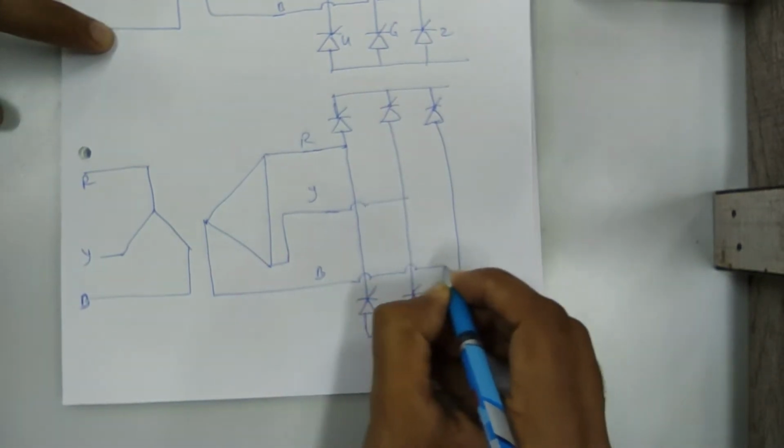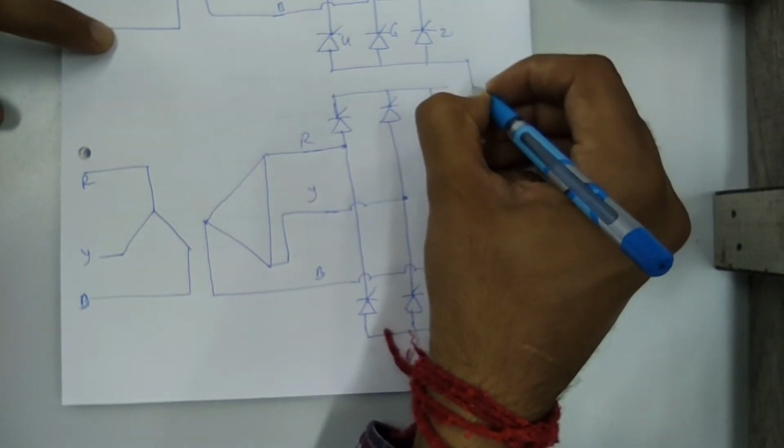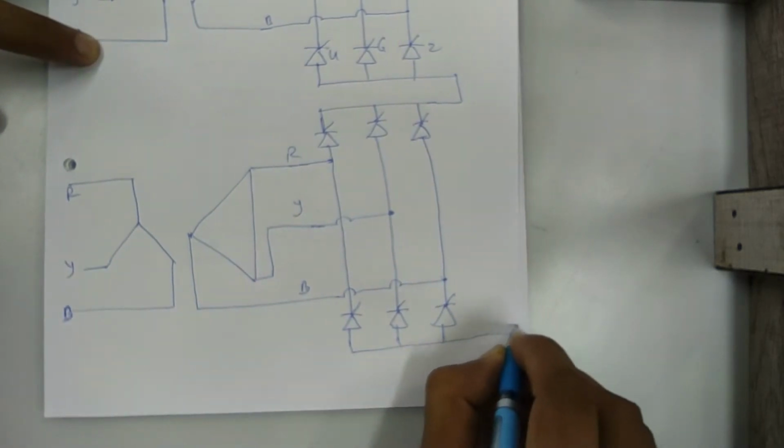This is the third leg, B phase. So this is connected in series here. Clear? And this is the negative terminal.